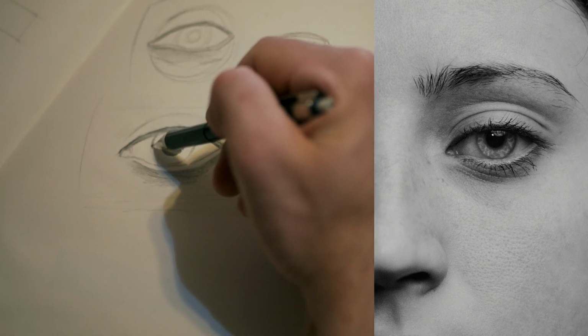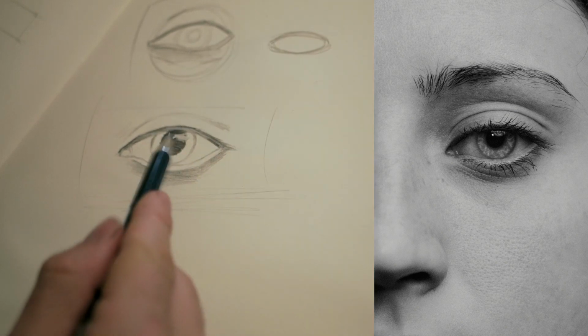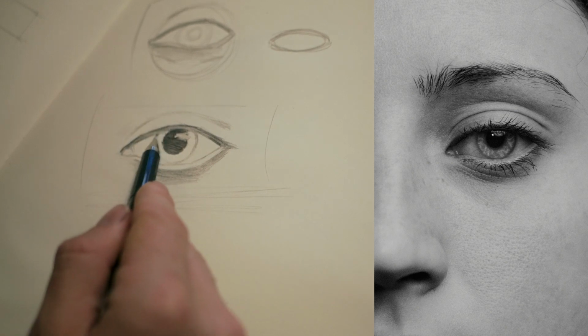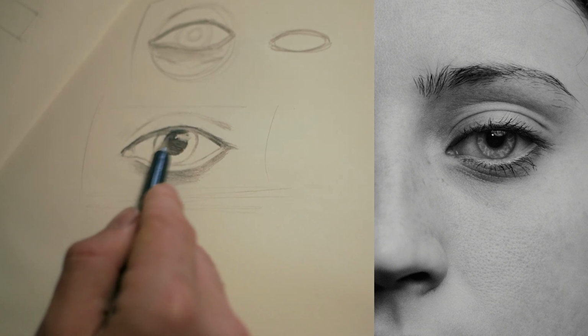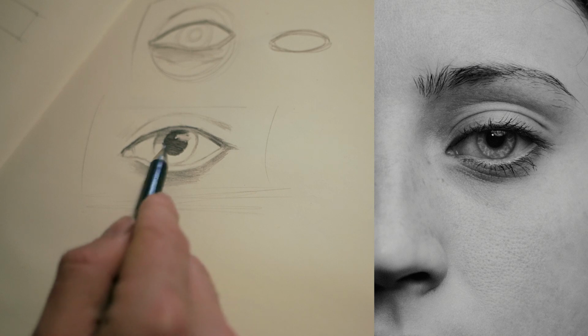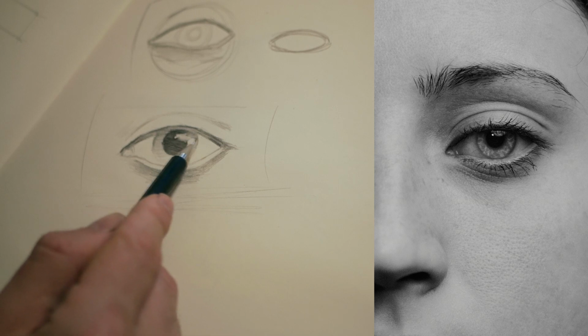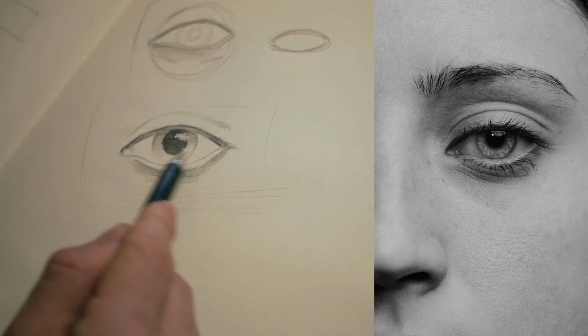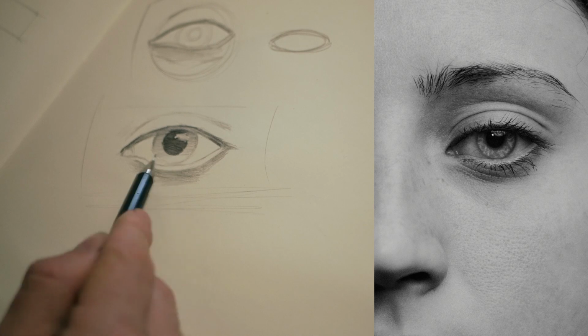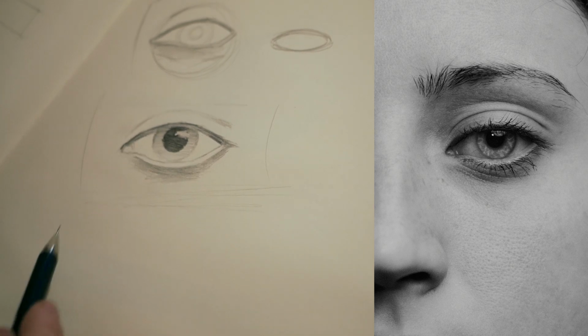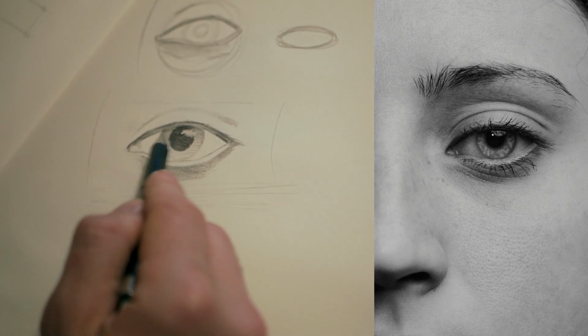This often happens with eyes, particularly lighter coloured eyes like this, but even in darker coloured eyes. There'll be a gradient where it gets gradually lighter as it gets down to the bottom of the iris, closer to the bottom lid. That's just because of light reflecting up into it.